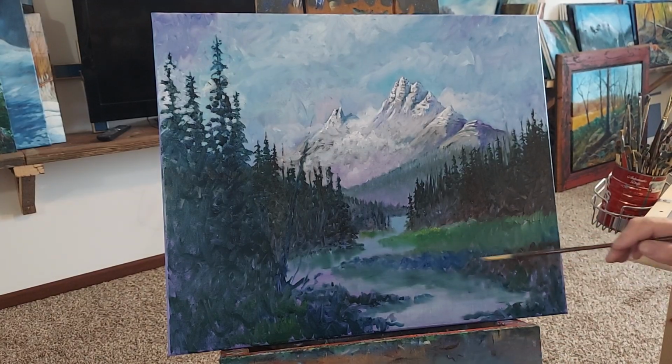Okay, I got this winding river coming down through here. I kind of want to punch it up a little bit more.